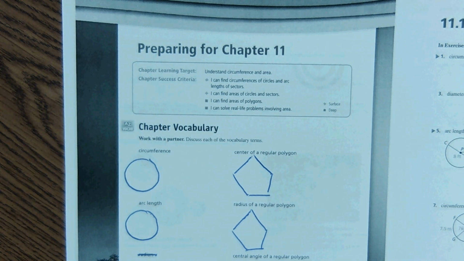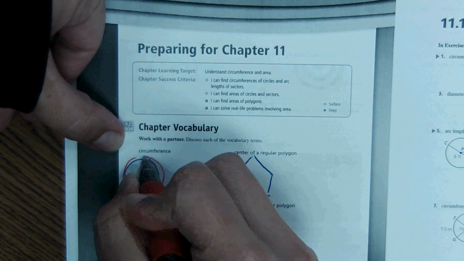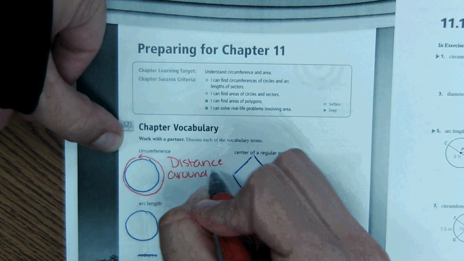Okay, I'm going to start off going over vocabulary. Some of these vocabulary words you've seen, some of them are new, but they're pretty simple, which is nice. This chapter is more stuff on circles and then also polygons. So the first one, circumference, you've seen before. It's the distance around the circle.